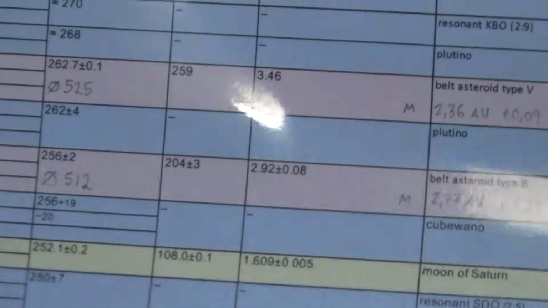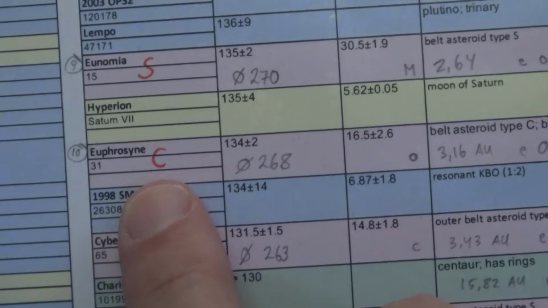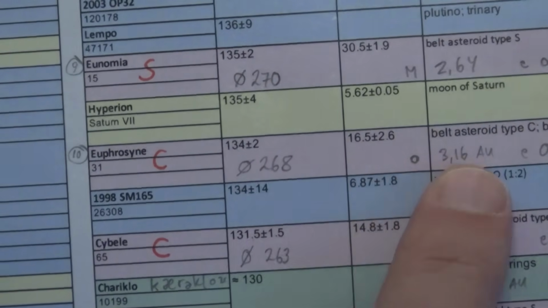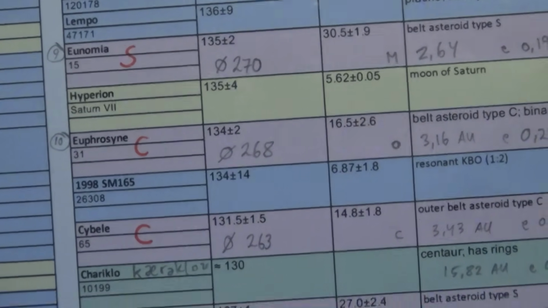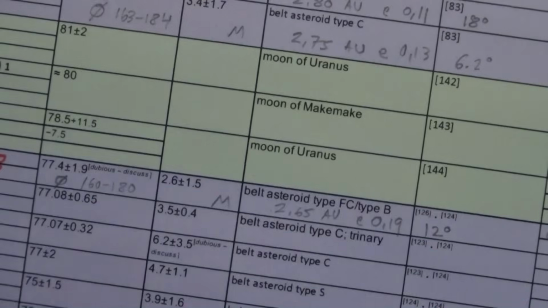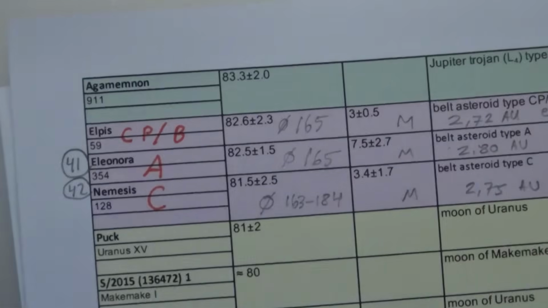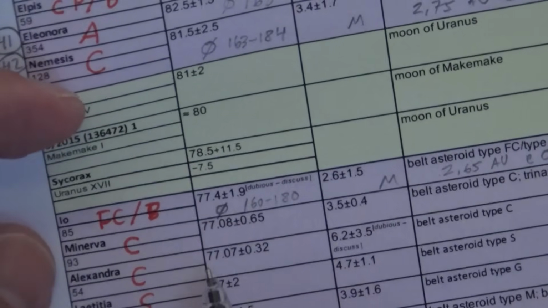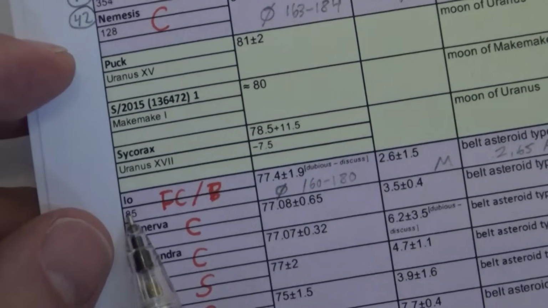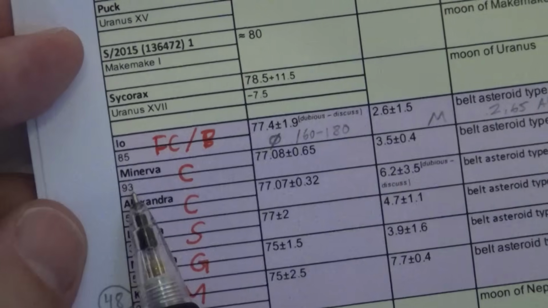So I've already done this page here, and this page, and these rows in pink are the asteroids from the asteroid belt, main belt asteroids, and that's the one that I'm focusing on now. So where was I here? Io was the last one I did. And now it's time for Minerva.